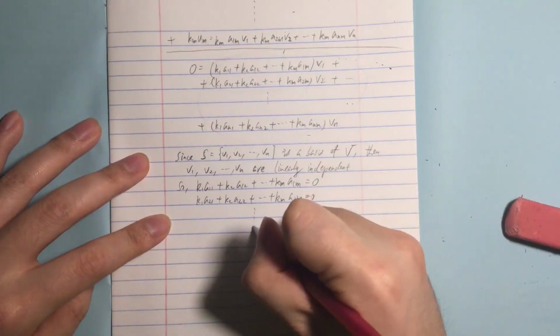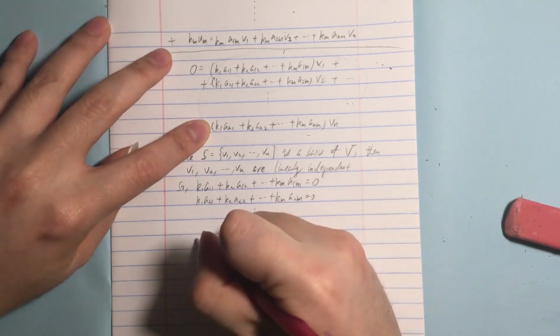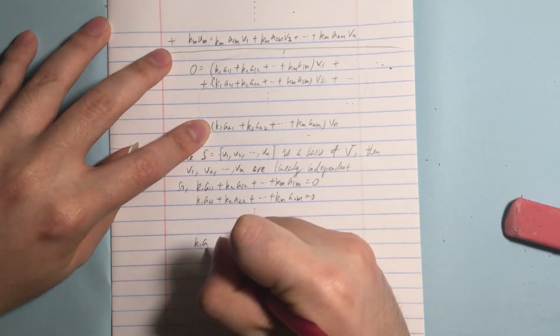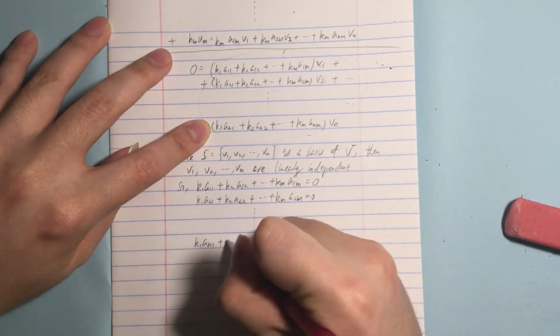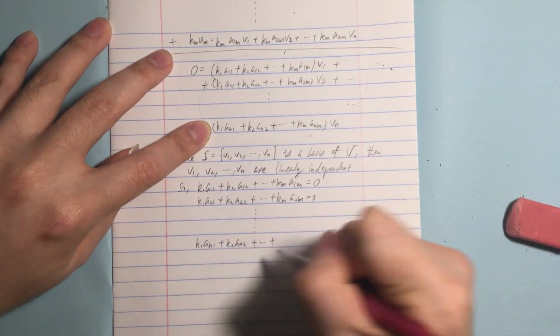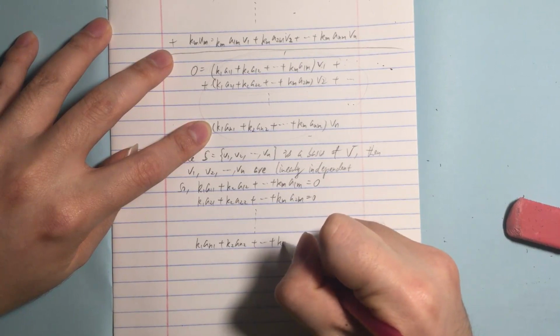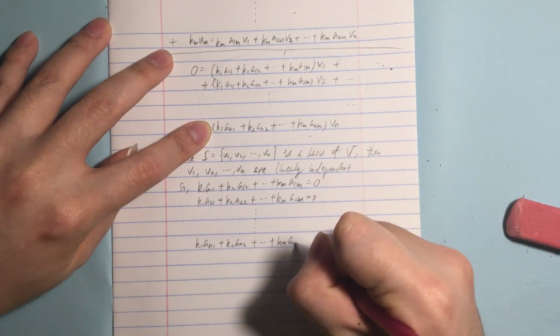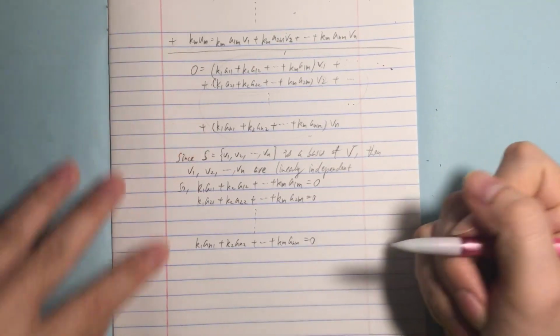And similarly, in the last row, K1 AN1 plus K2 AN2 plus Km ANM equals 0.